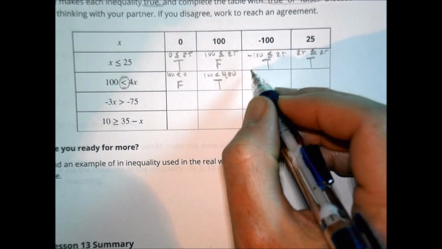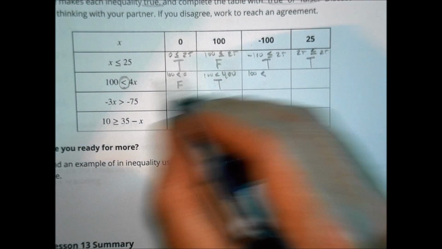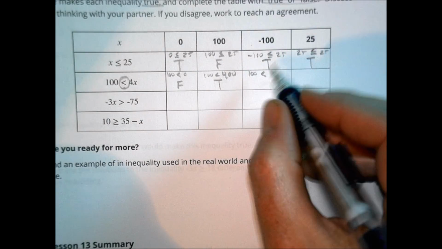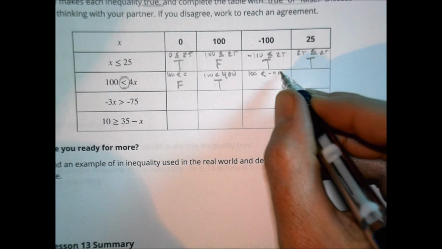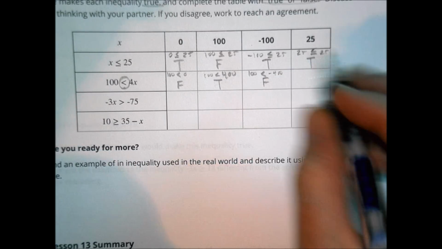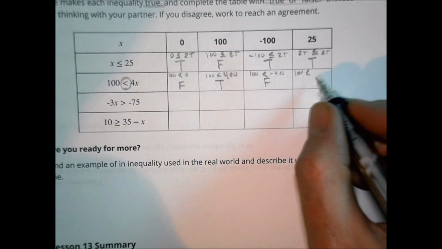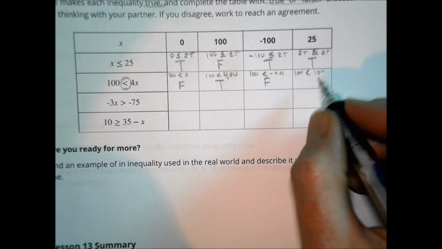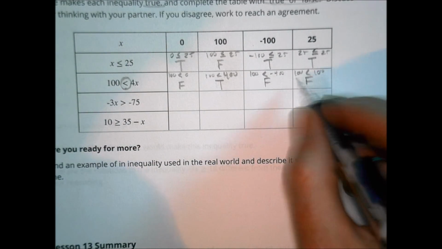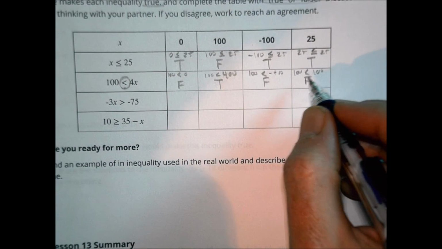Over here, we're still having 100. Is 100 less than negative 100 times 4? Negative 100 times 4 is negative 400. So is 100 less than that? No, it's not. That's false. And then finally, is 100 less than 4 times 25, which is 100? They're equal, so we have to say it's false.